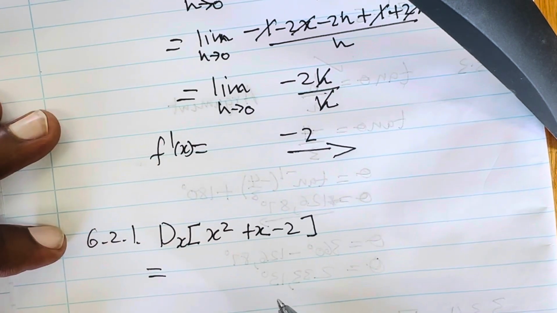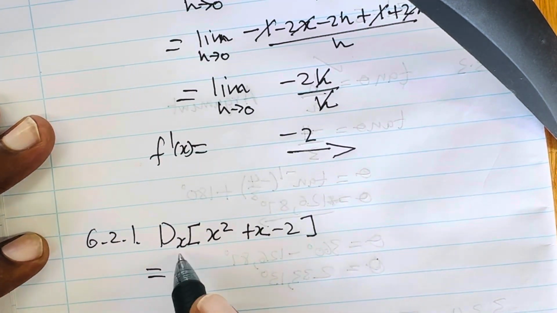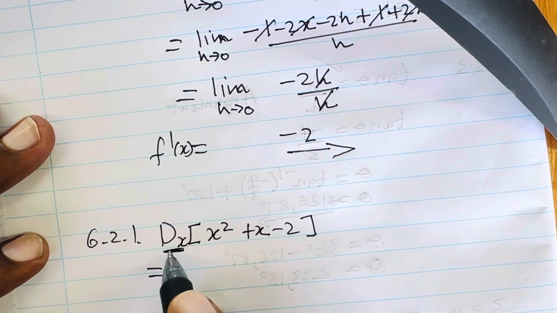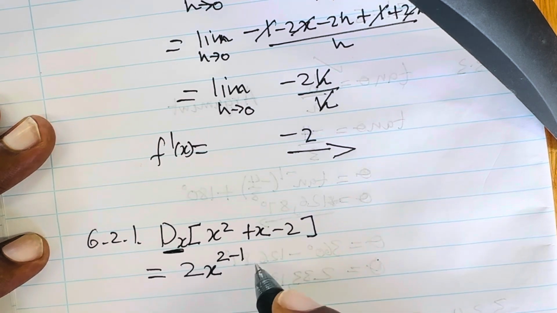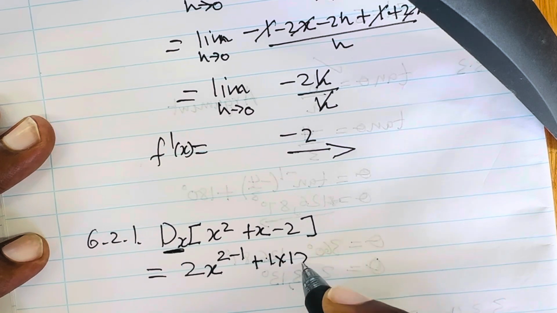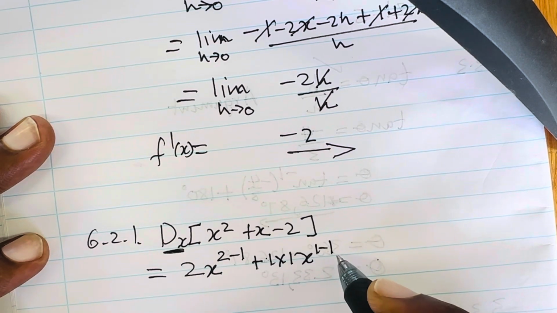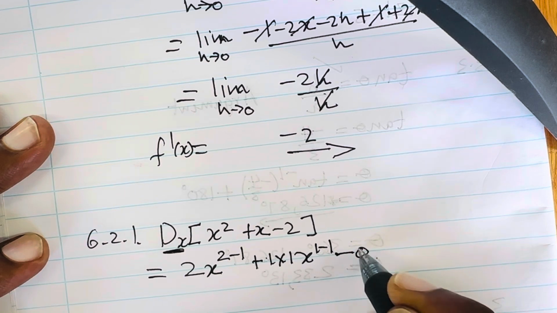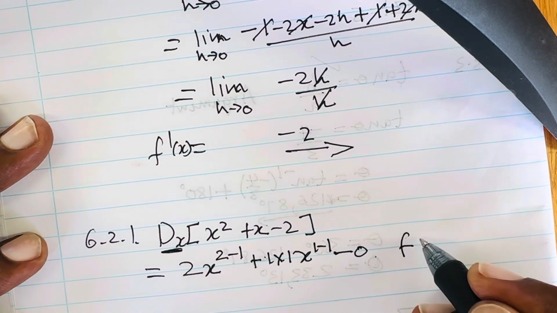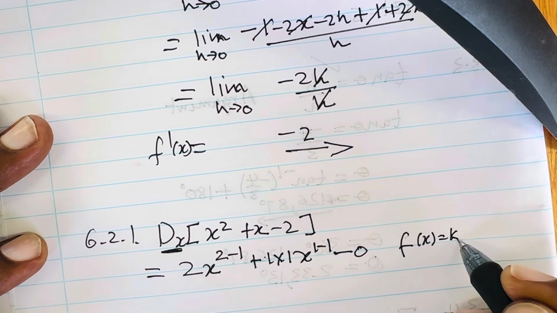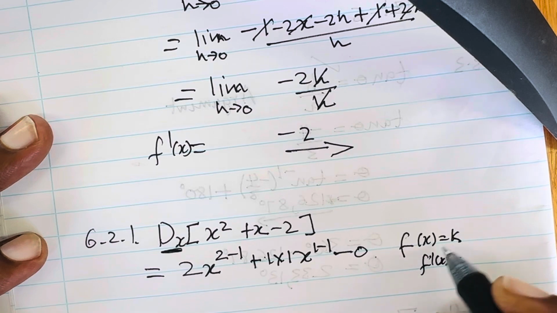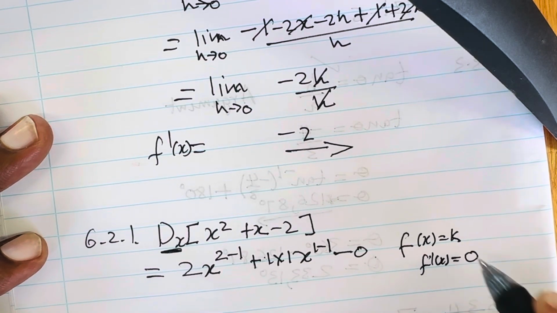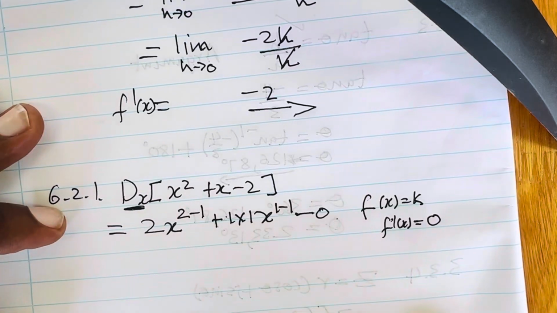So once we differentiate, remember we drop this. We drop the power, we reduce the power by 1, plus 1 multiplied by x raised to the exponent of 1 minus 1, minus 0. Remember f of x being equal to a constant, which is f prime of x, will be equal to 0. Nice.